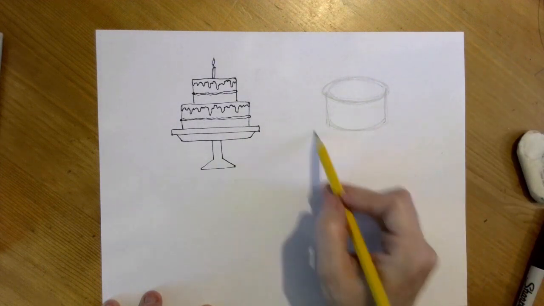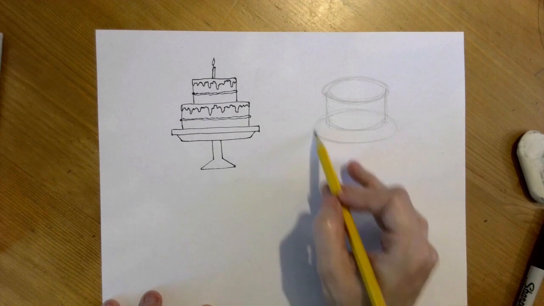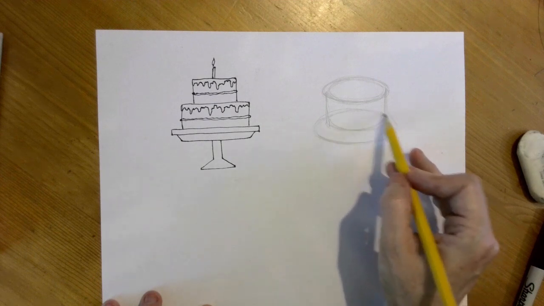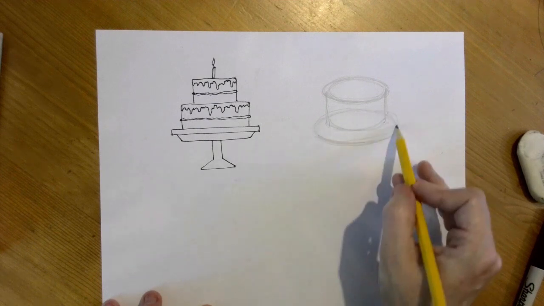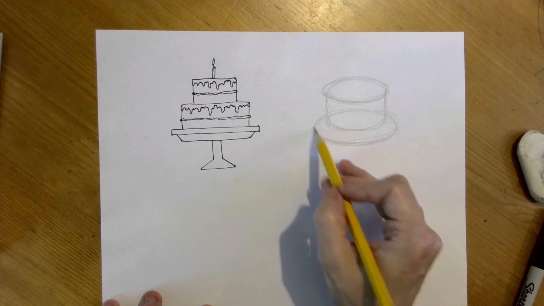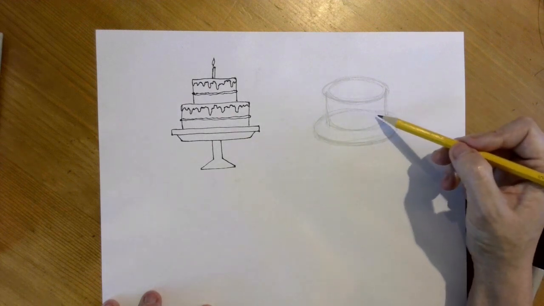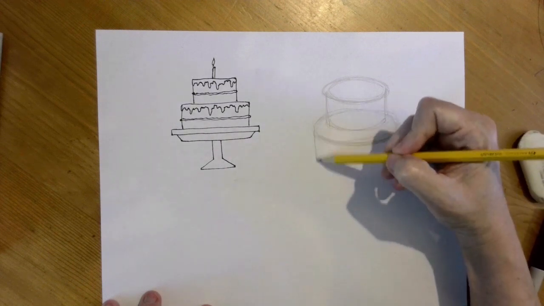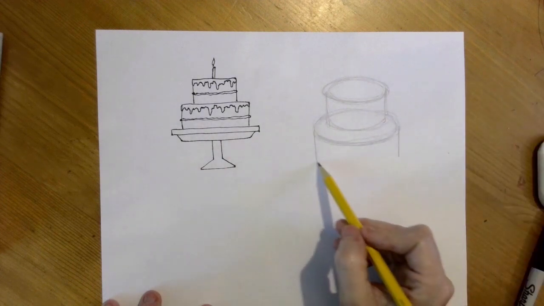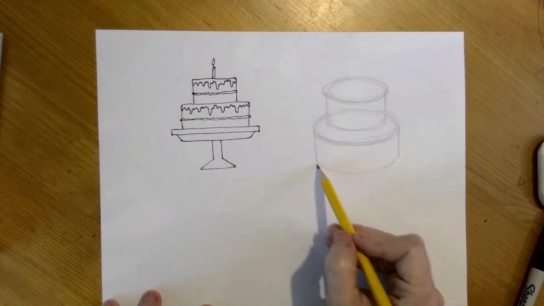Now, the one underneath it is going to be a little bigger. If it's easier to draw the whole oval, that's fine. If you're in pencil, you can just erase it, because obviously you don't see what's through the cake. Two lines down, close it up.